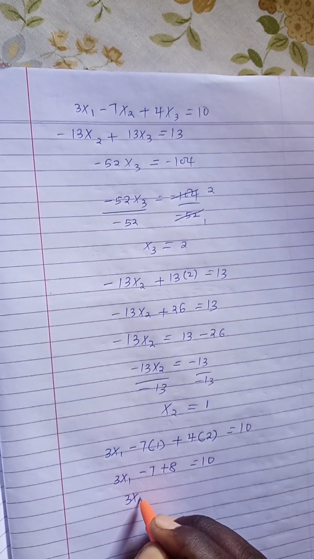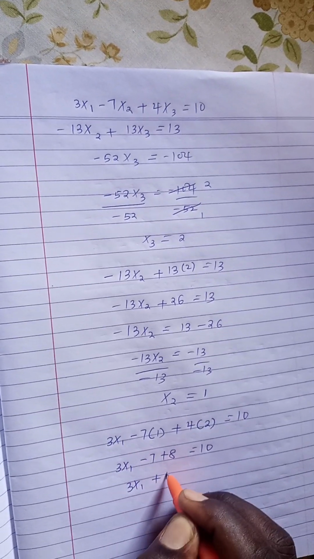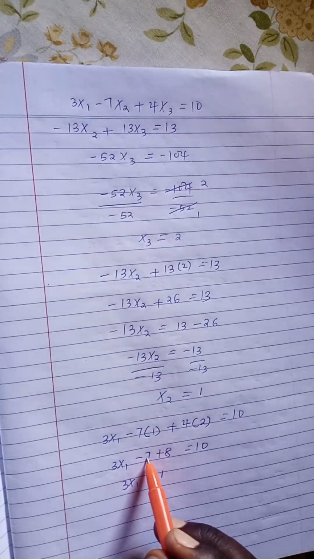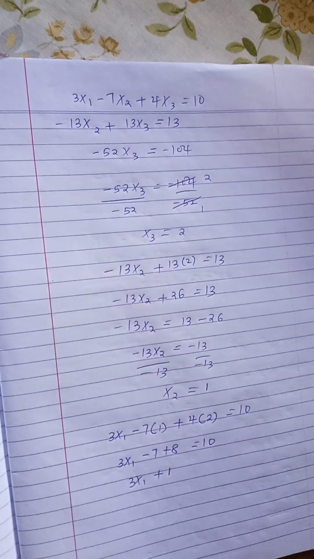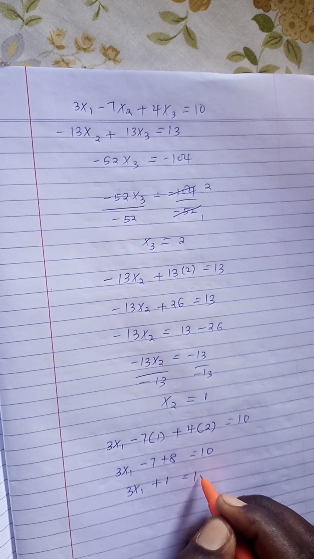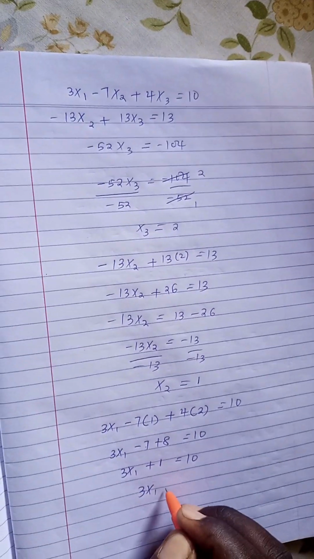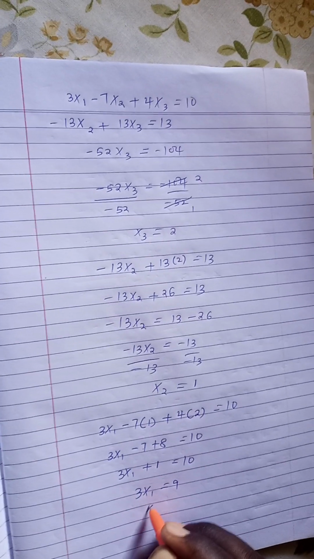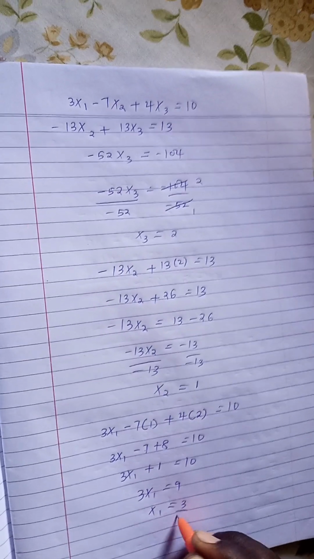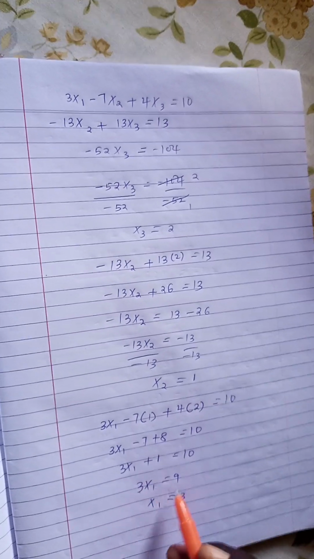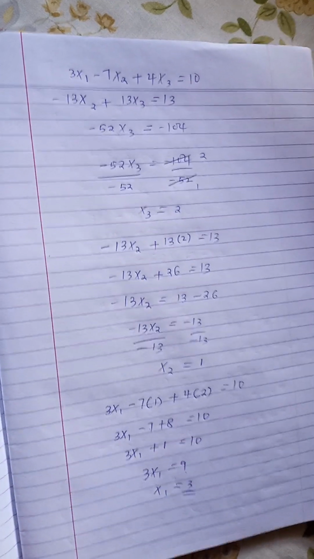So this is 3x1 plus 1 because negative 7 plus 8 is 1, which is positive. Is equals to 10. So if I take 1 to the other side, I have 3x1 here is equals to 9. So my x1 will be 3, because if I divide by 3 here, I divide by 3 here, I will have 3.